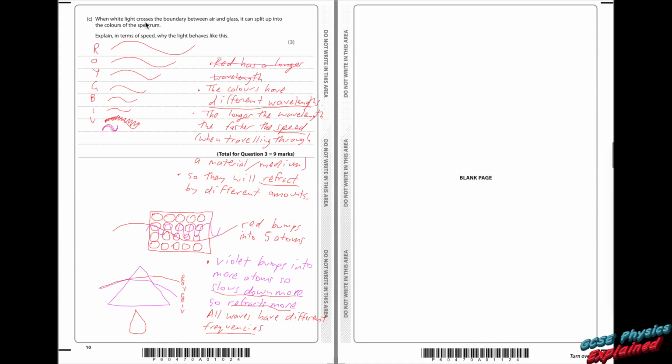Question C. When white light crosses the boundary between air and glass, it can split up into the colours of the spectrum. Explain in terms of speed why the light behaves like this. So we're talking about shining light through perhaps a glass prism or through a raindrop, and we're producing this spectrum. We're getting an angle of dispersion. Okay, they all refract by different amounts, which makes the white light that comes in split up into the colours of the spectrum.